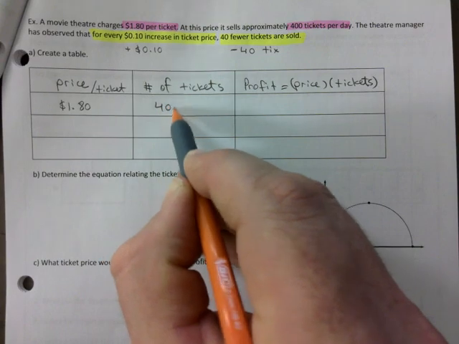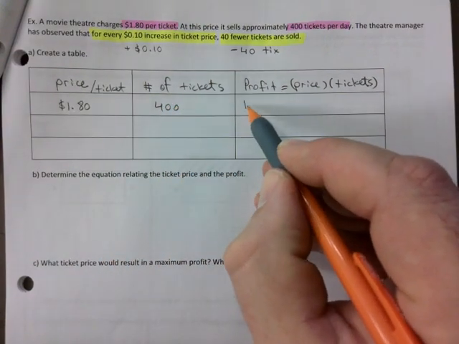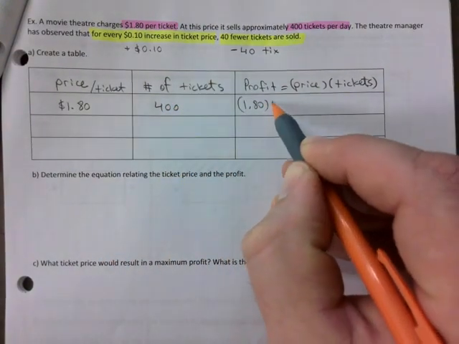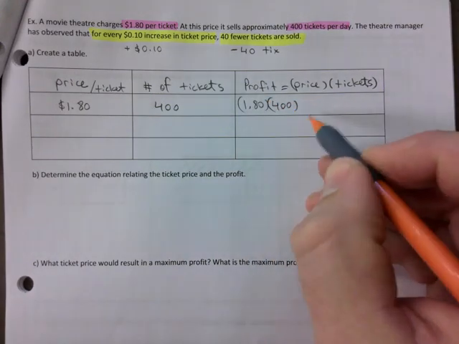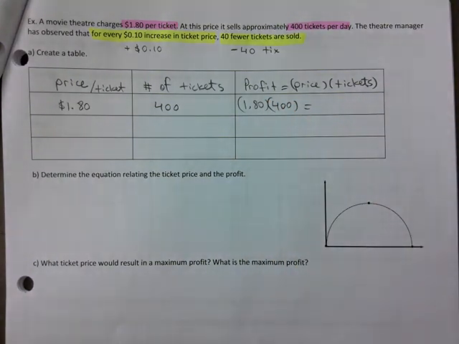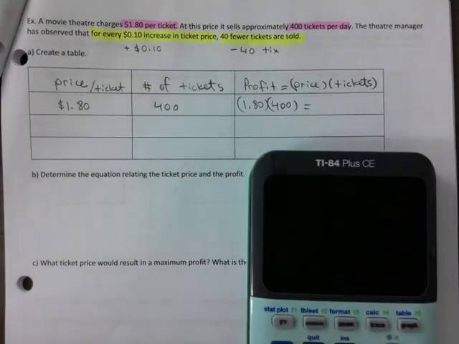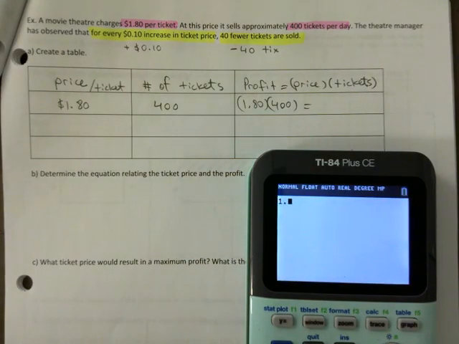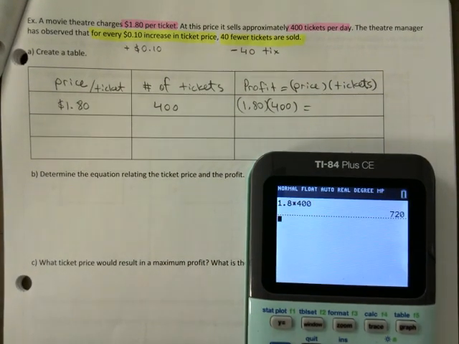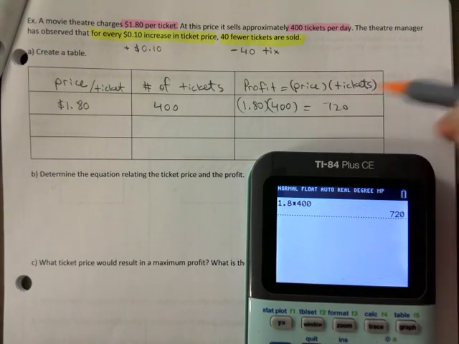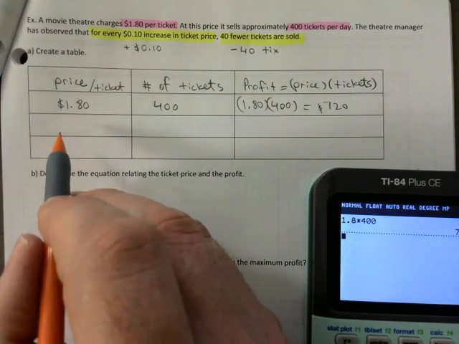You're selling 400 tickets. So the profit here would be $1.80 times 400. I'm just gonna do that here. It's $720 that you'd be profiting under those circumstances.